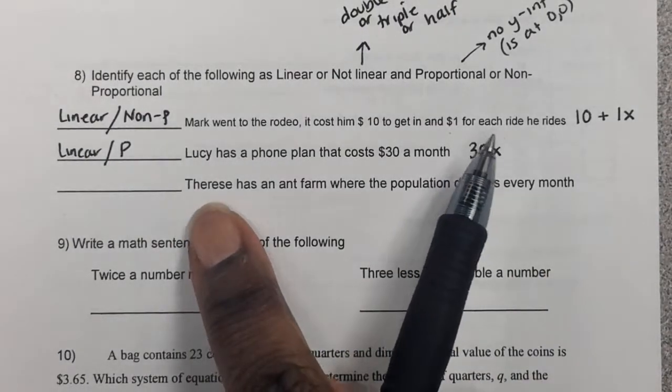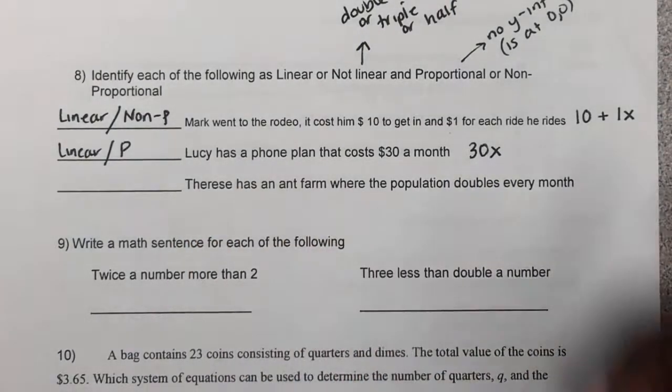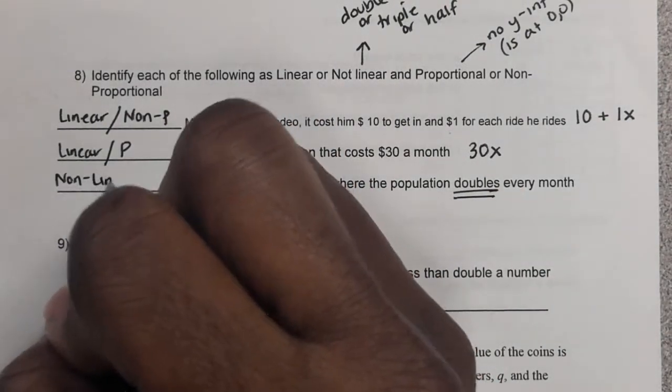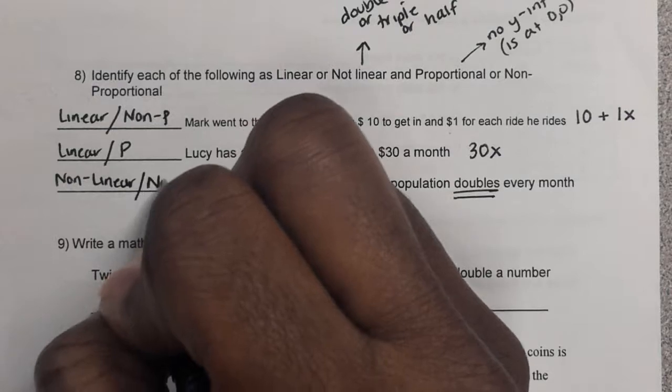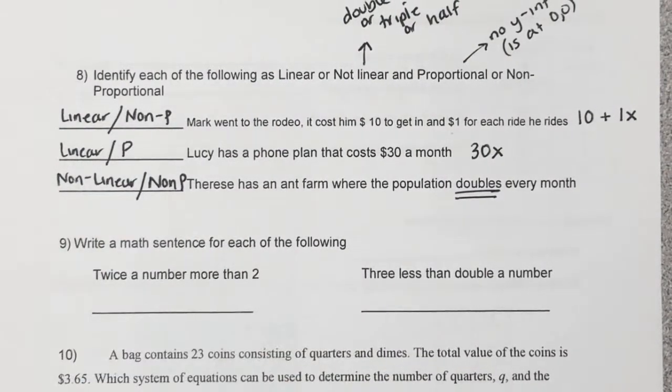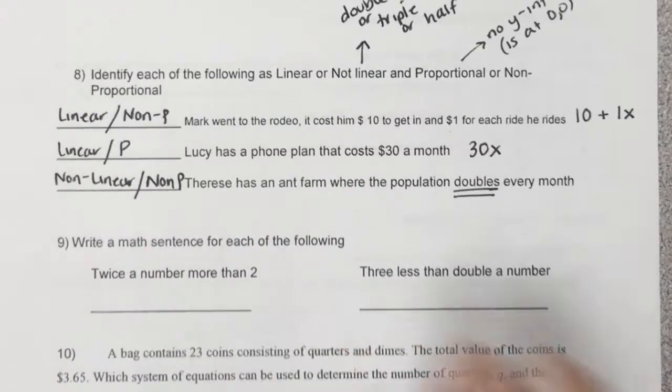Therese, whoever that is, has an ant farm where the population doubles. The keyword doubles automatically means non-linear, which automatically means non-proportional. If it's non-linear, it can't be proportional because proportional means it must be a straight line.